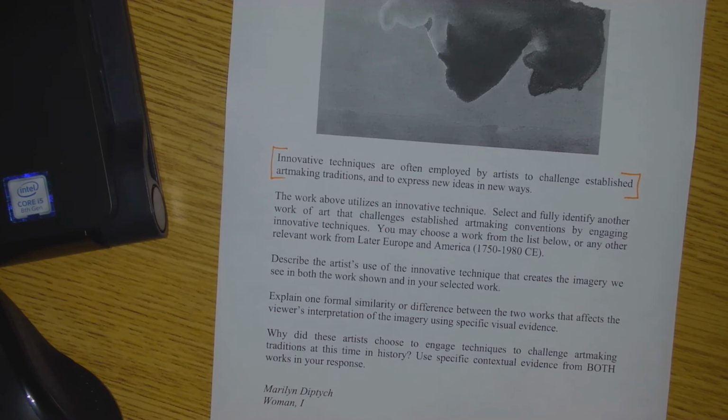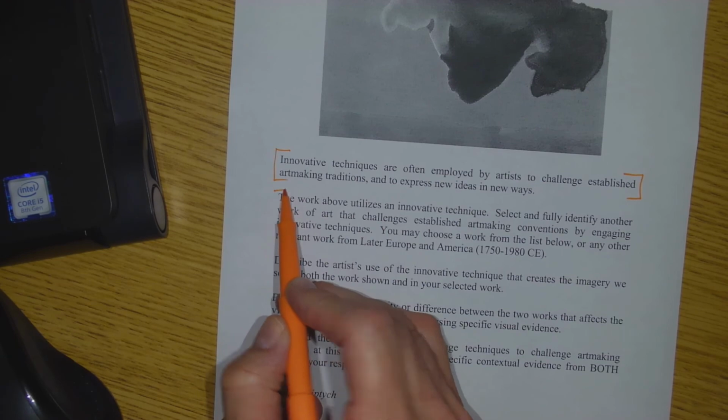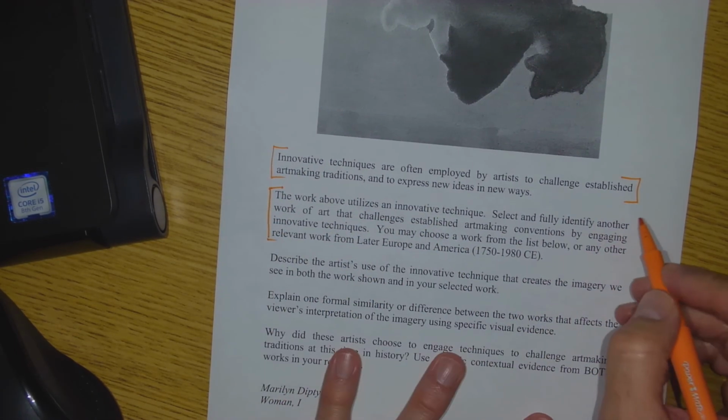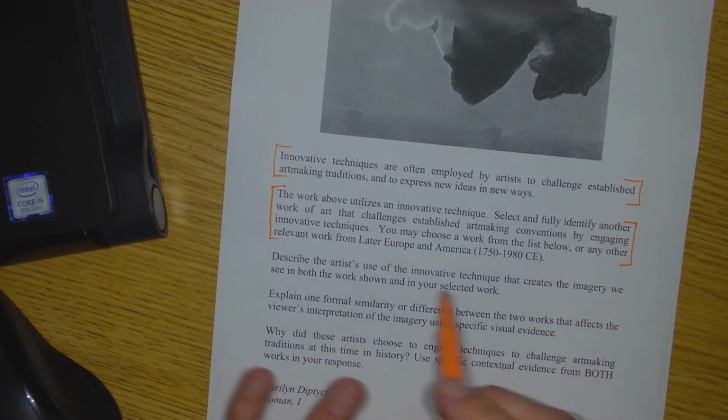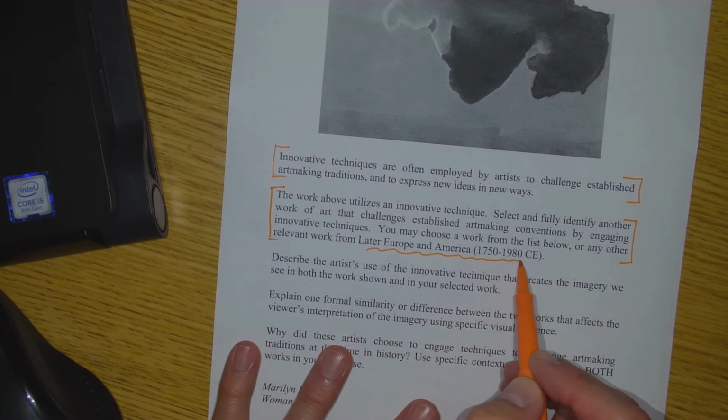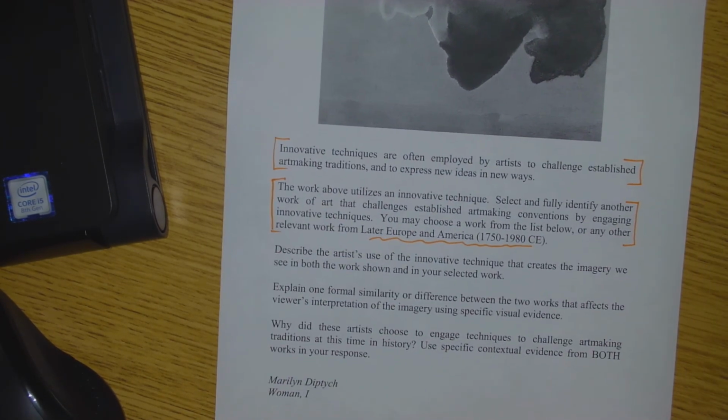All right. We're not getting a task point for ID this year. So that gives me more information this year about what I can select. And it's highly likely that even though I wrote in from later Europe and America, they're going to say any other relevant work you want. Okay, so we will see how that goes. I'm not completely sure what that will look like, but at least you're looking at this aggressively by looking at specifically what area you could write about.